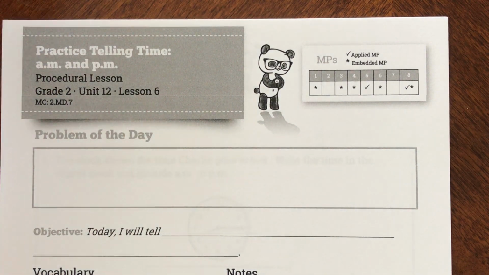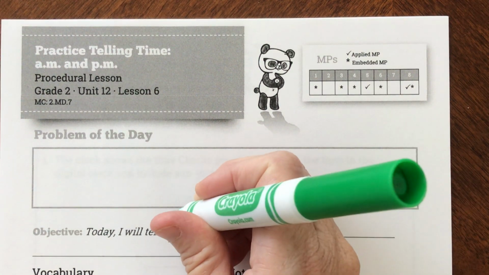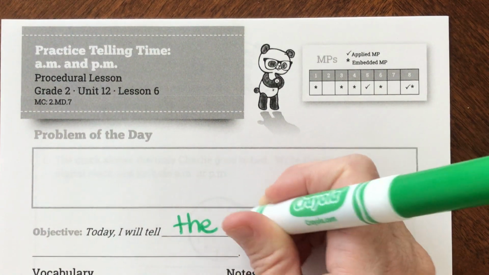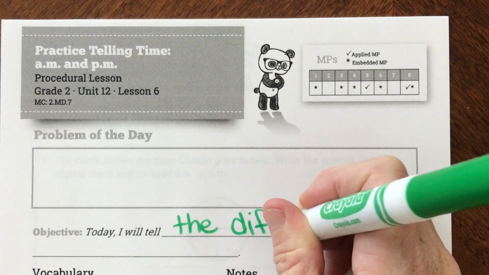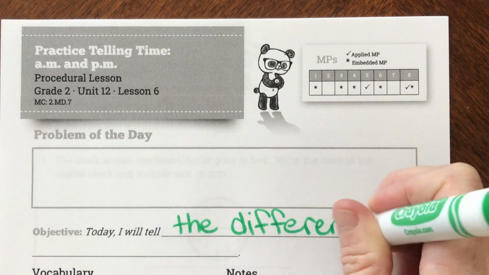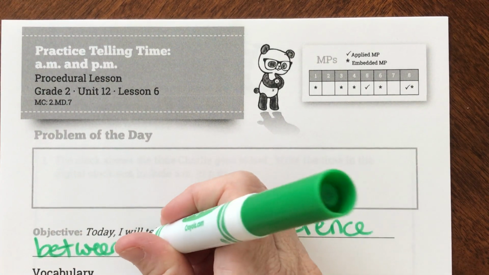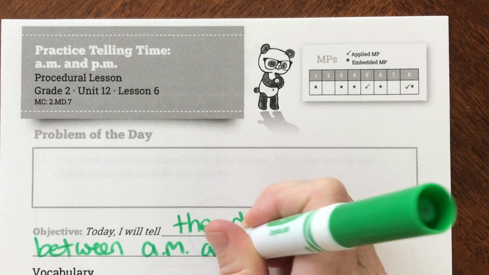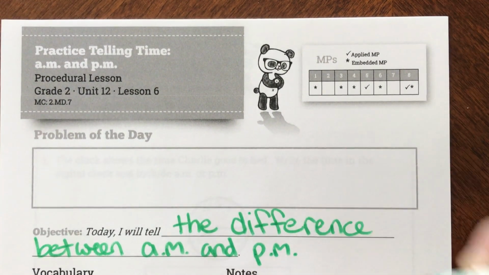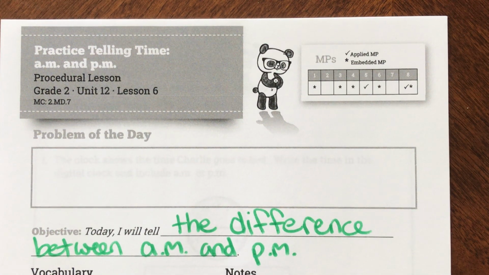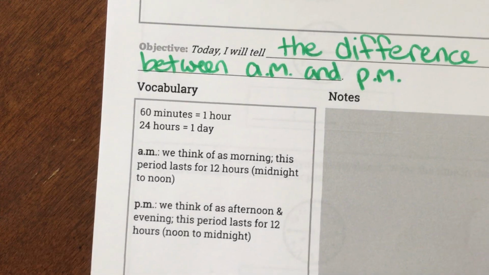Lesson 6. Our goal, our objective today, is I will tell the difference between AM and PM. Okay, so boys and girls, what we're going to be doing today is we're still going to be working on time, but we're now going to talk about another part of time, which is this AM, PM part.